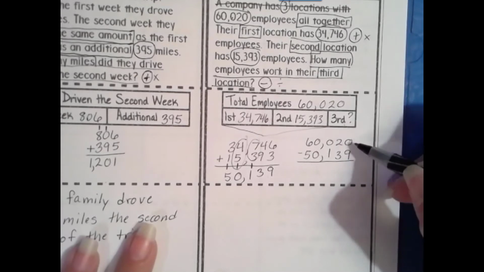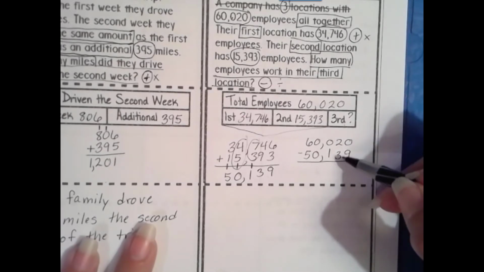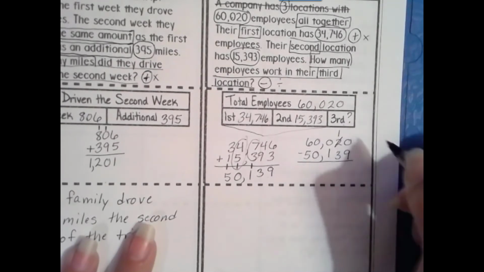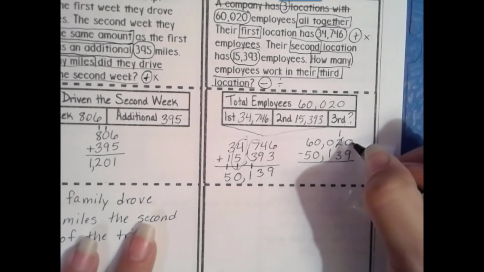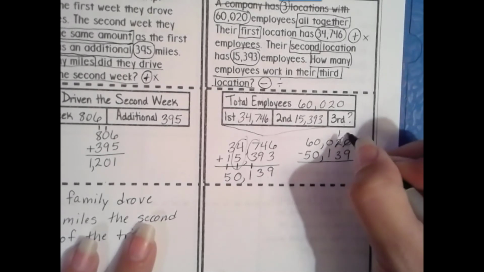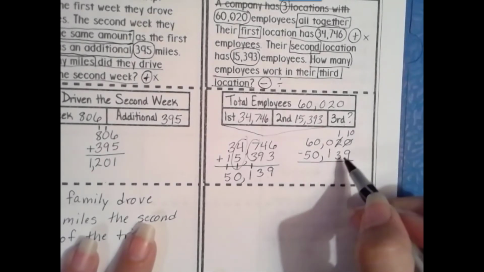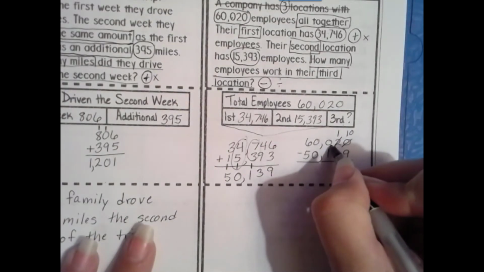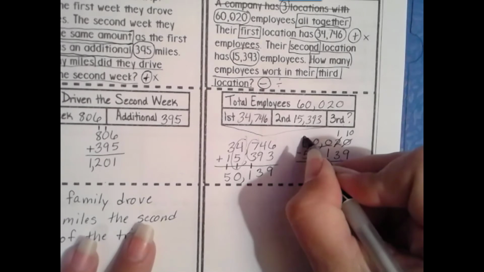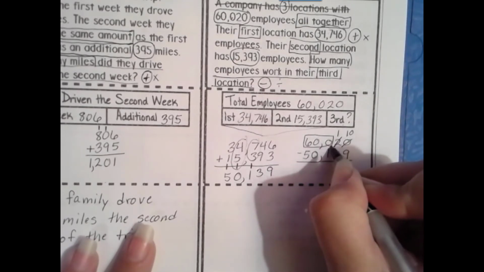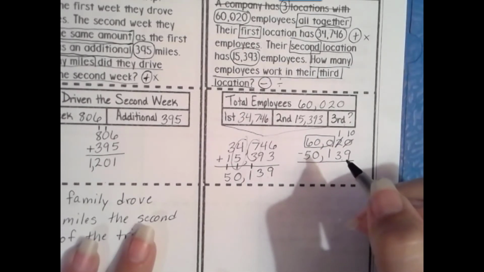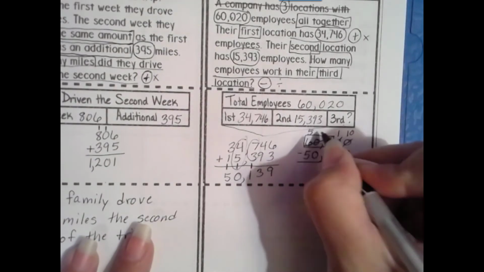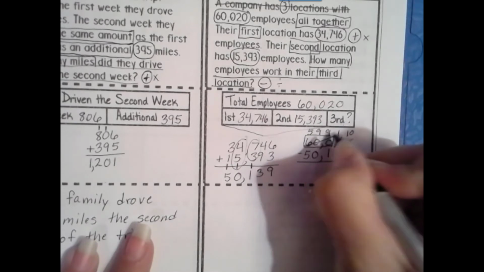Now we're going to need to regroup. More on the floor, go next door. Regroup 10 more. So I'm taking 1 ten away from here. So that leaves 1. And I'm adding it to 0. 10 plus 0 is 10. More on the floor, go next door. Regroup 10 more. I don't have any, so I need to go to the first non-zero number. 600, take away 1 is 599.